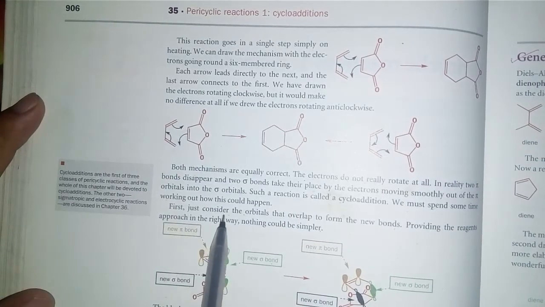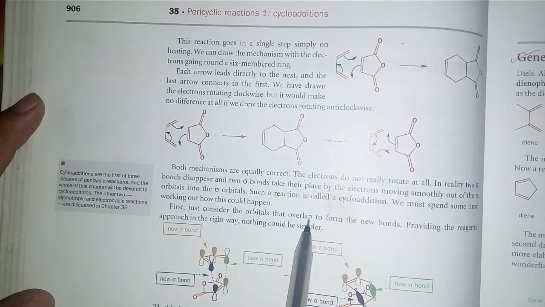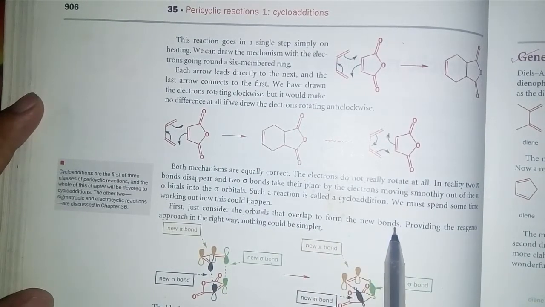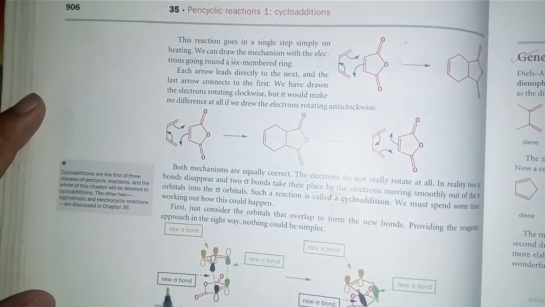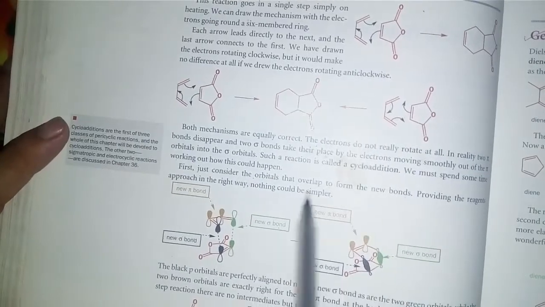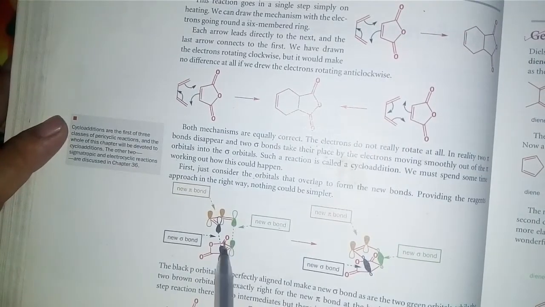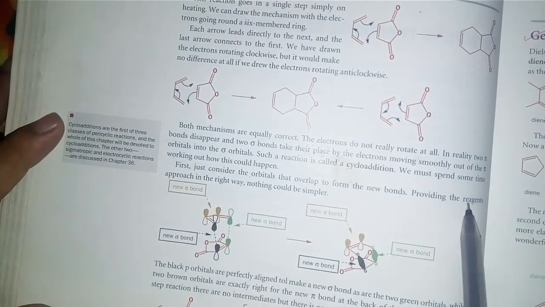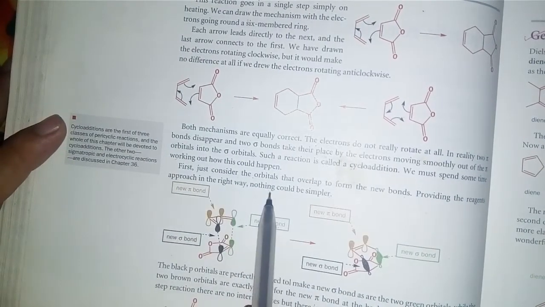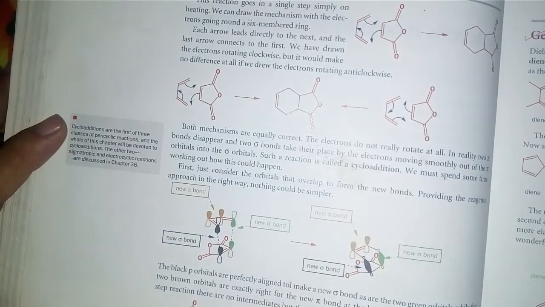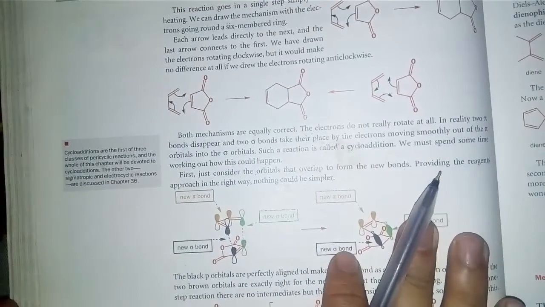First, just consider the orbitals that overlap to form the new bonds. This is a new bond, this one also a new bond, this one also a new bond. See here, this brown color, this green color, and this black color: this one is a new sigma bond, here also a new sigma bond, and this is a new pi bond. So providing the reagent approaches in the right way, nothing could be simpler.